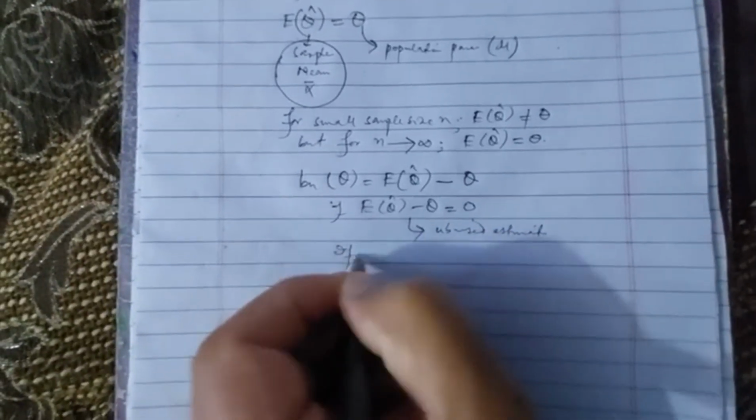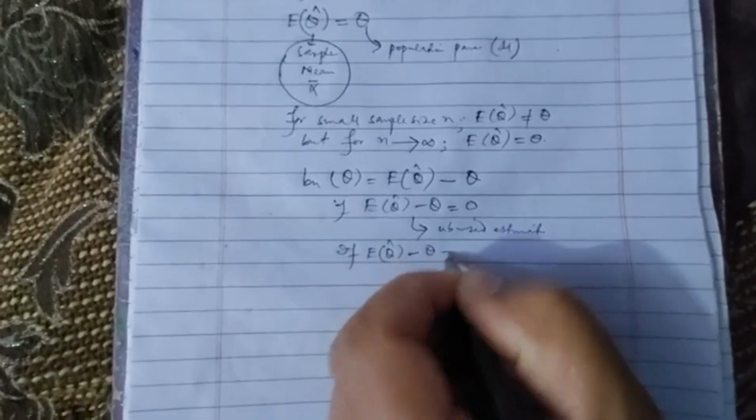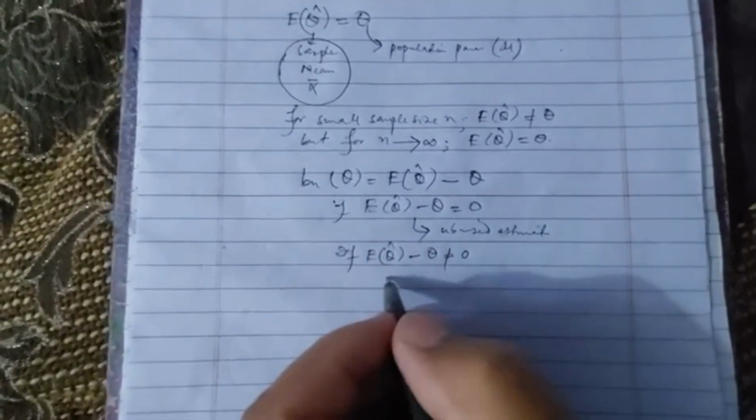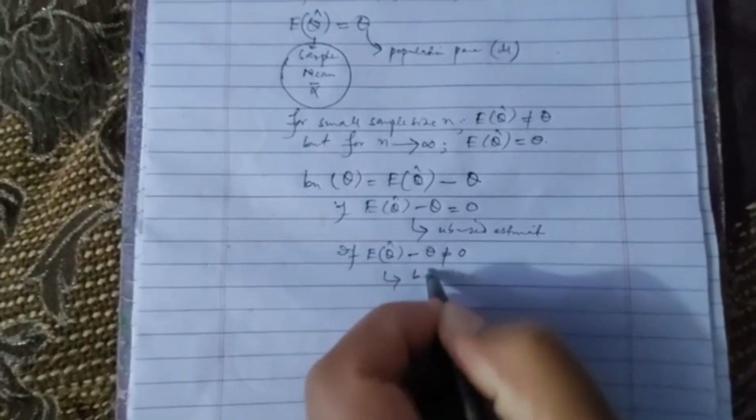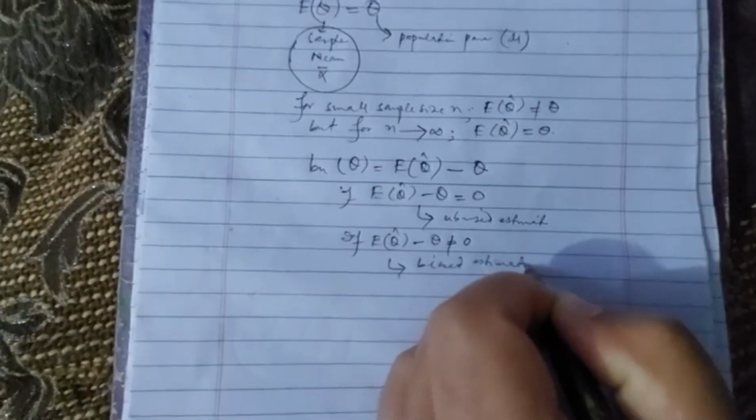But if the difference between the true value and estimator is not equal to 0, it means that it is biased estimator.